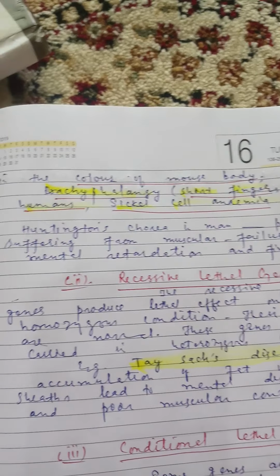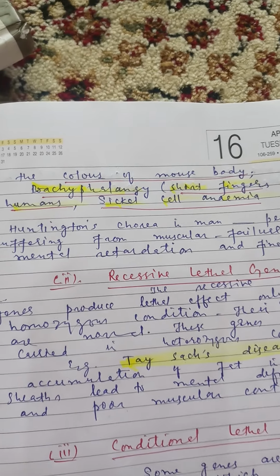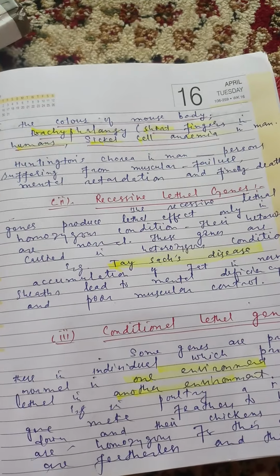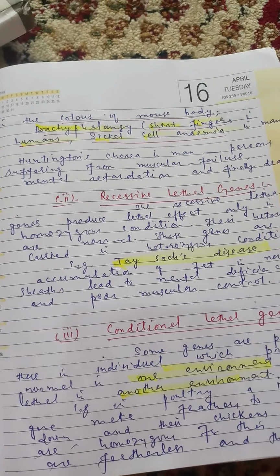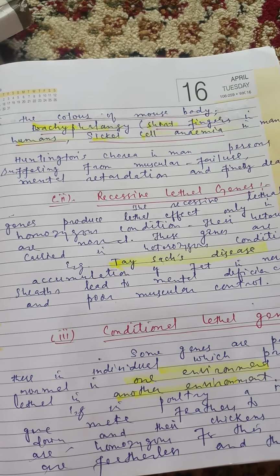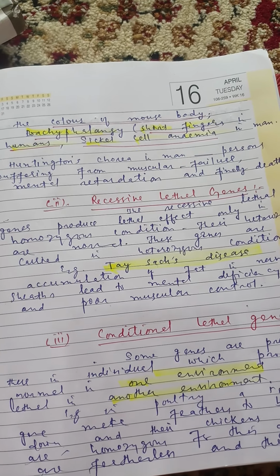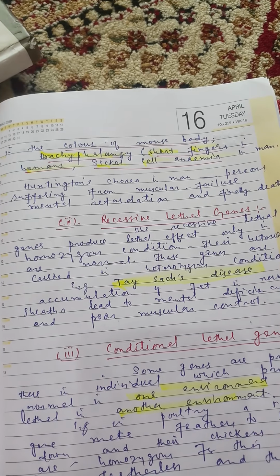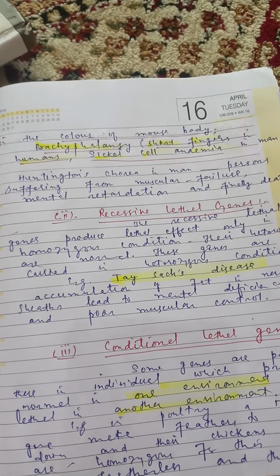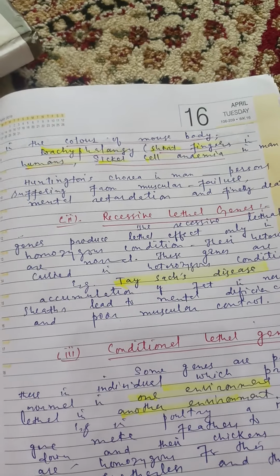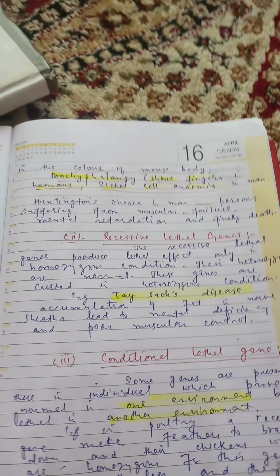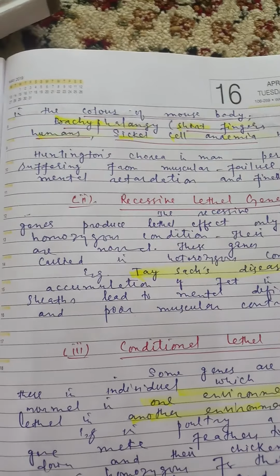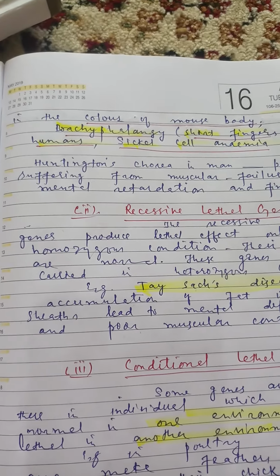The next type of lethal genes is recessive lethal genes. The recessive lethal genes produce lethal effect only in homozygous condition. When both recessive genes are lethal, they show some abnormal effect.